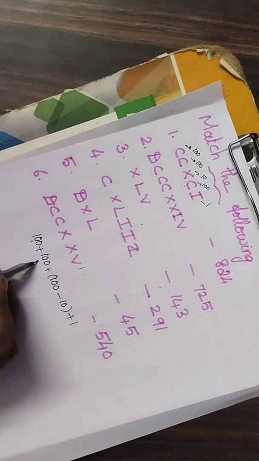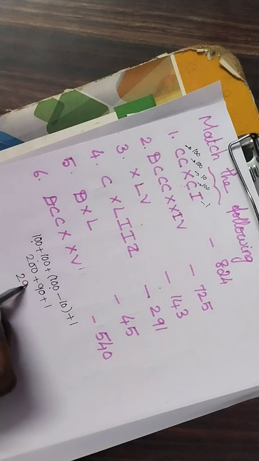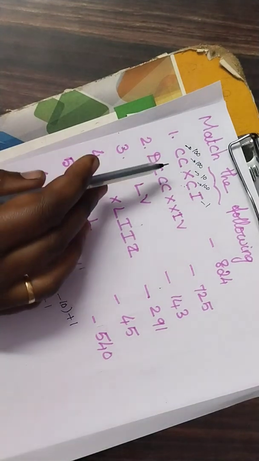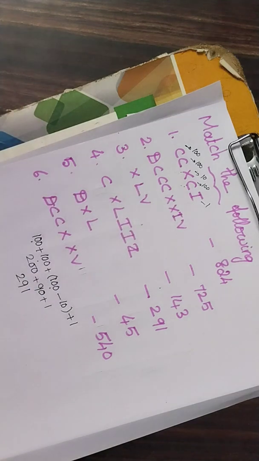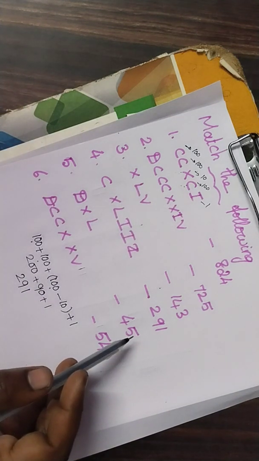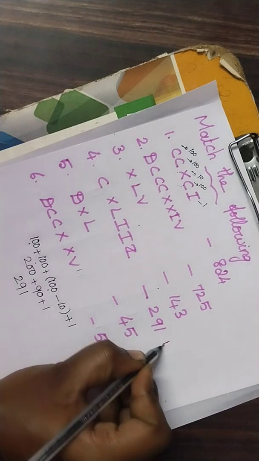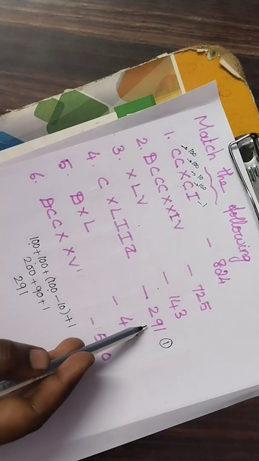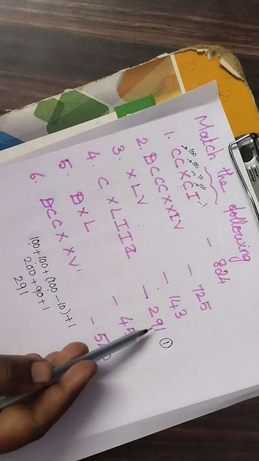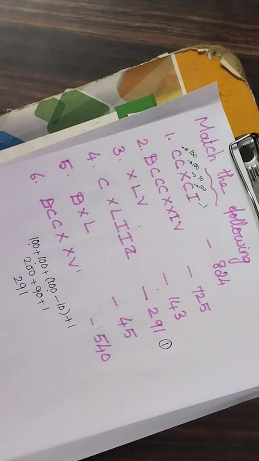So 100 plus 100, 200. 100 minus 10, 90, plus 1. So what's the answer? 291. So CCXCI is 291. The next one, second one.